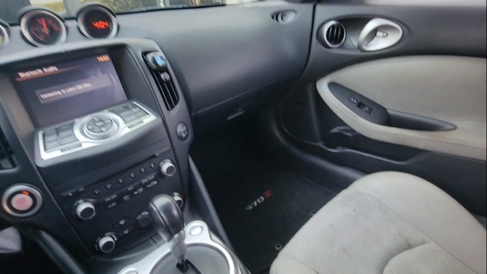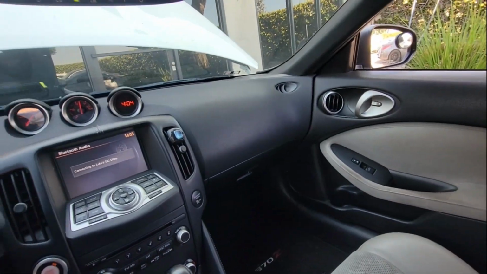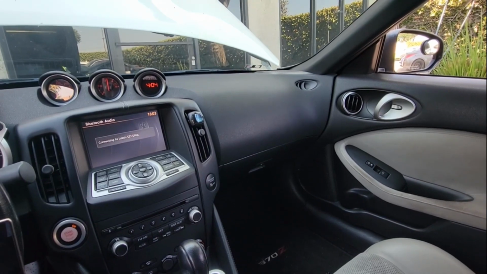I have this 2014 370Z automatic. It is tuned by somebody here in Cali.